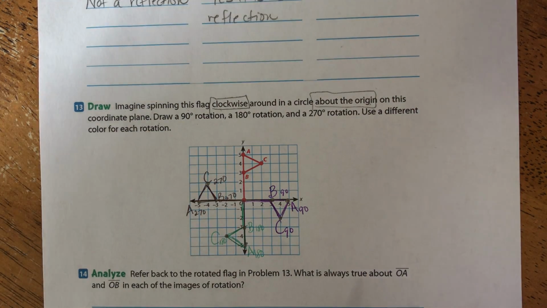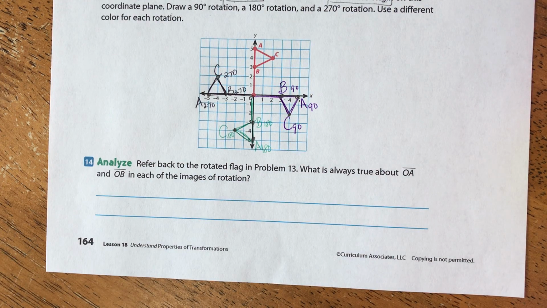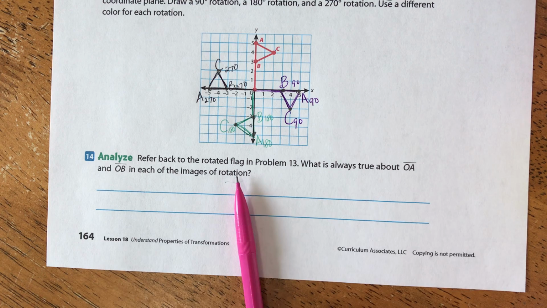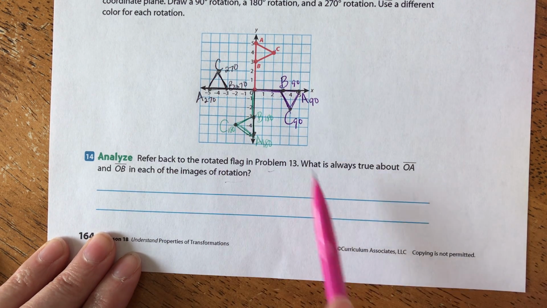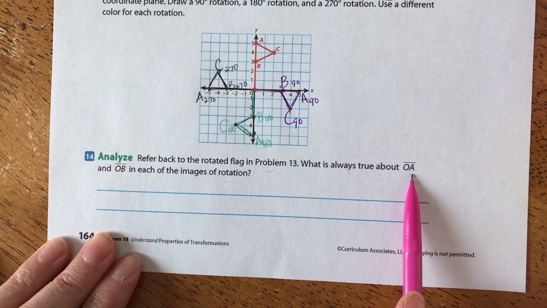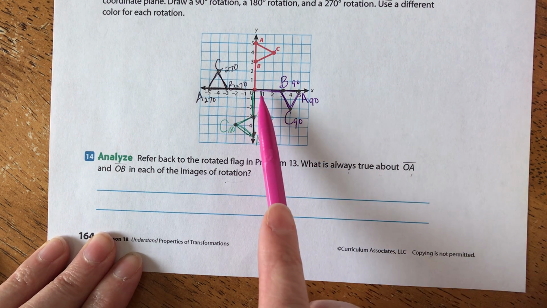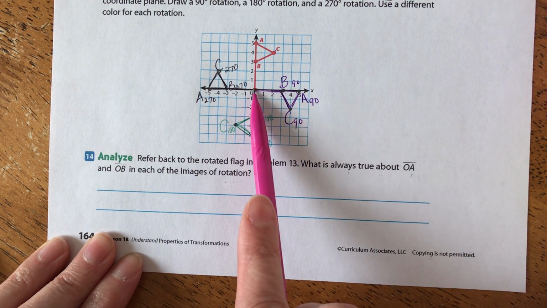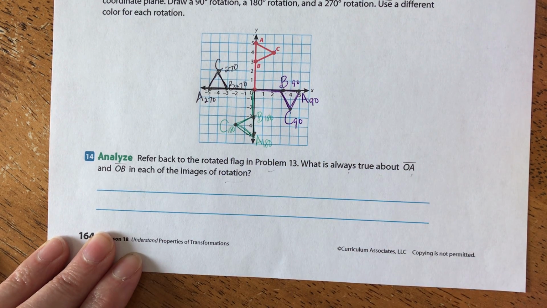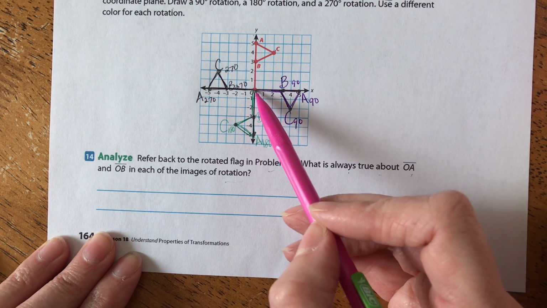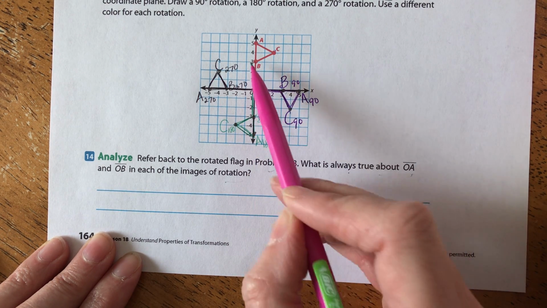Okay. All right, now I'm going back to my pencil. Everybody grab your pencil. Refer back to the rotated flag in problem 13. Okay, what is always true about segment OA? This is O. So O to A, what do we know about it? And what's true about O to B?